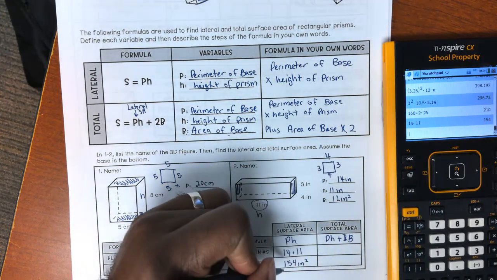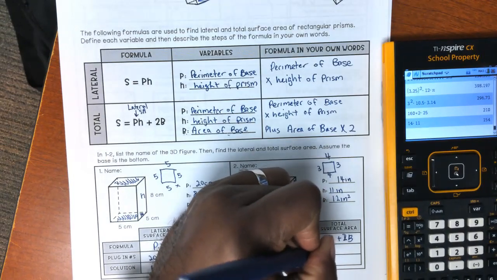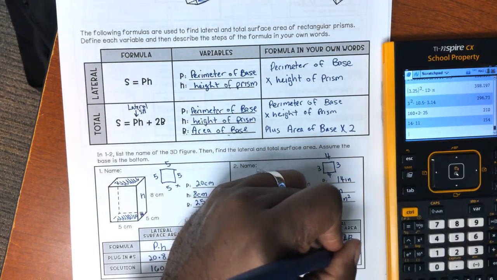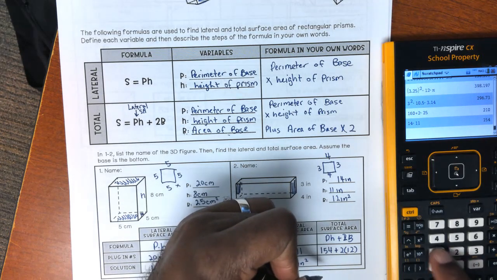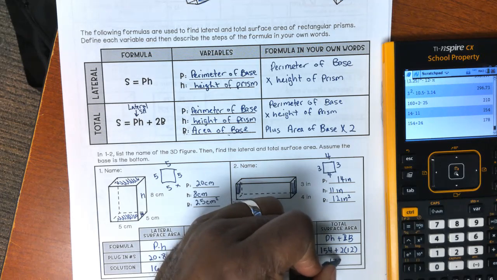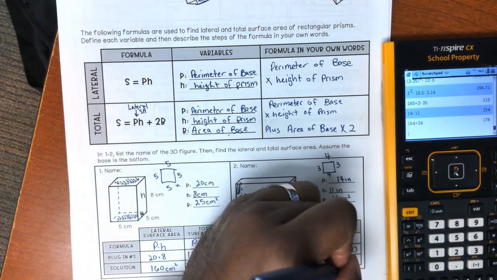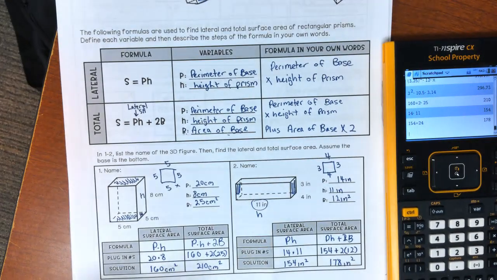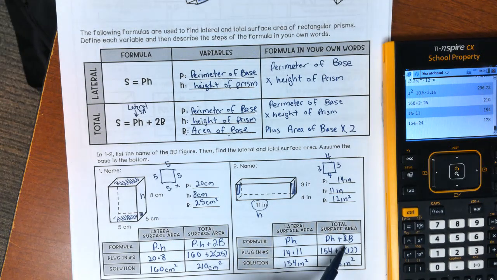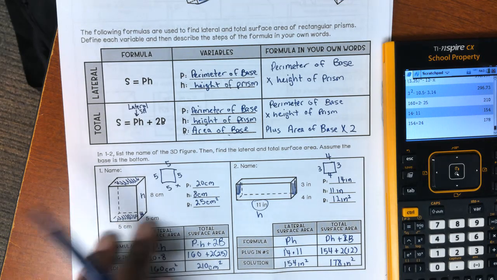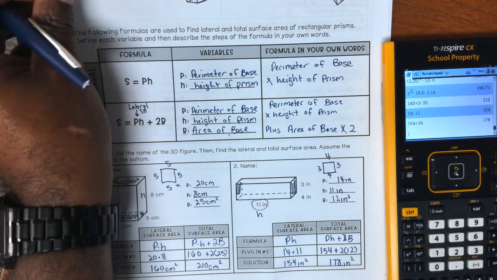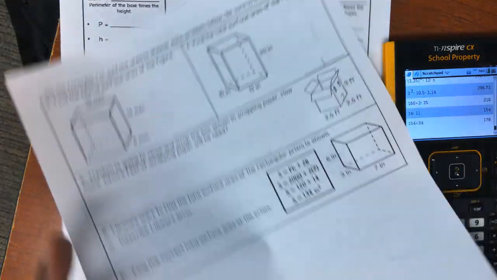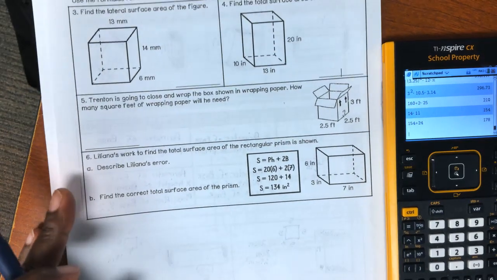And then if 154 is my lateral surface area, 154 plus 2 times 12, which is 24. So 154 plus 24 is 178. So 178 inches squared is my total surface area. So once again, pH plus 2B is for total, pH is for lateral, and there's no base included. Okay, so on to the next page. We'll get some more practice in.